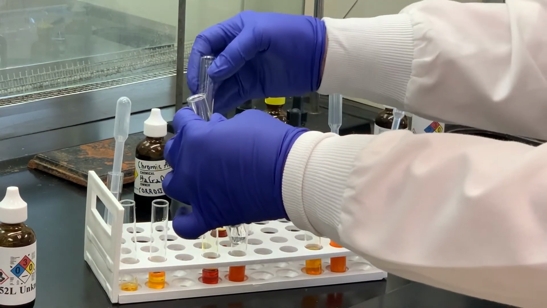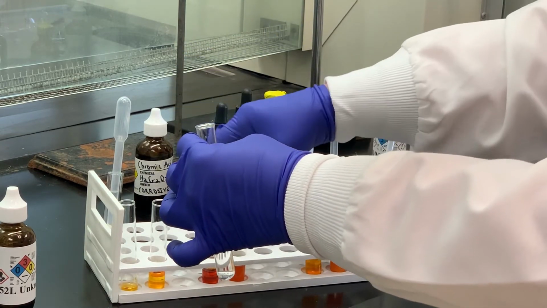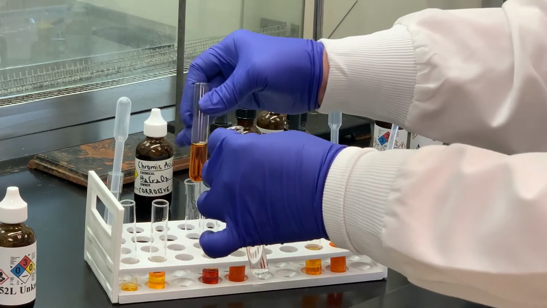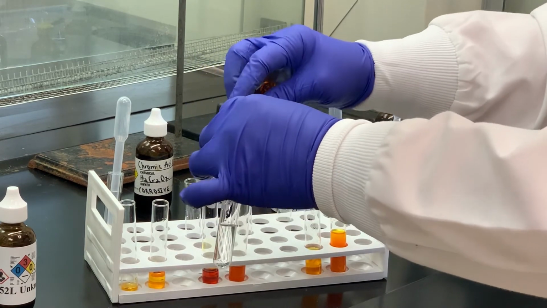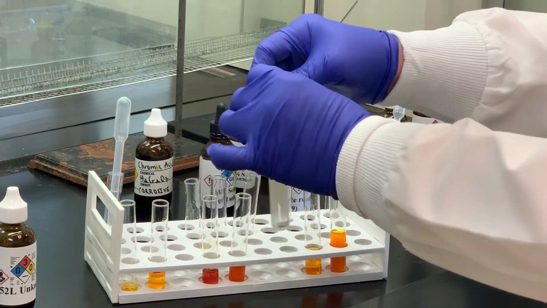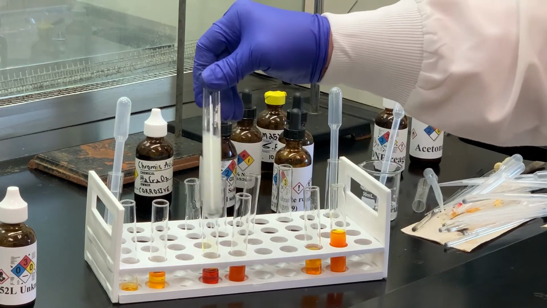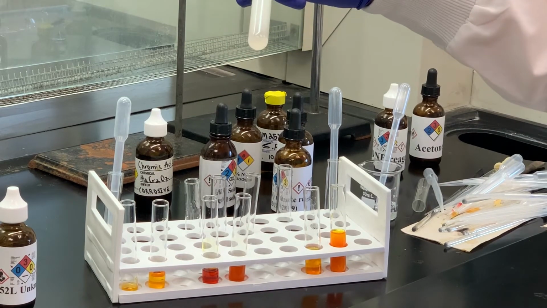I'm going to add my sodium hydroxide solution to that, and then I'm going to add my iodine potassium iodide solution. Notice the brownish color disappear, and it looks like we're forming a precipitate.